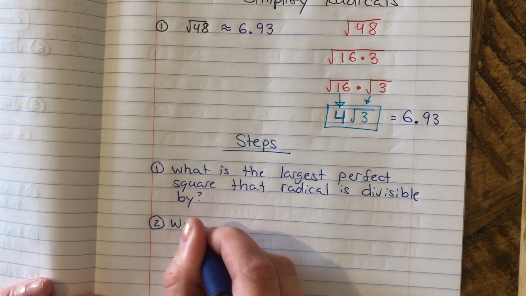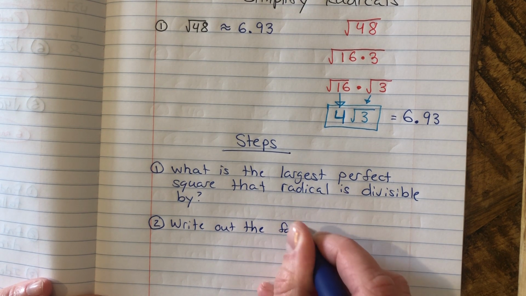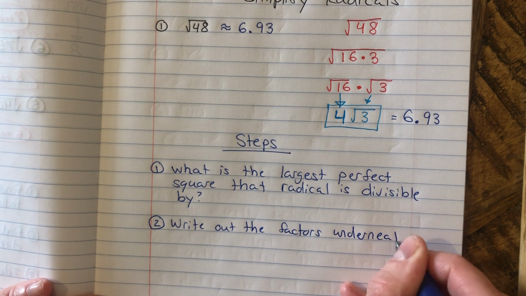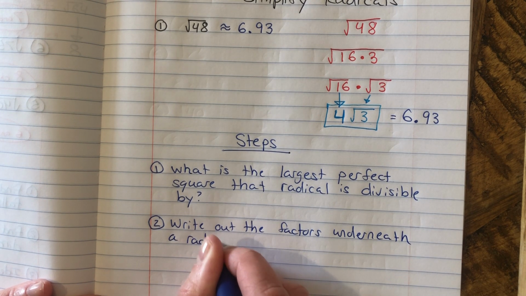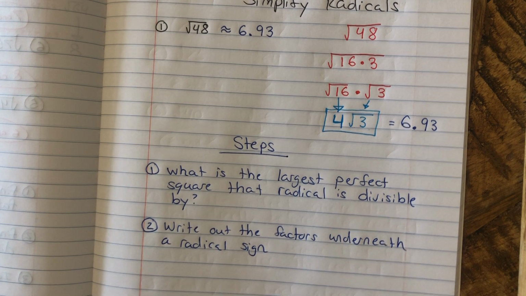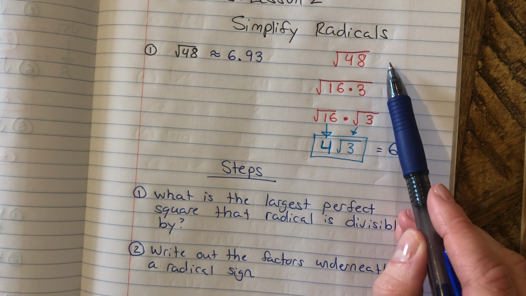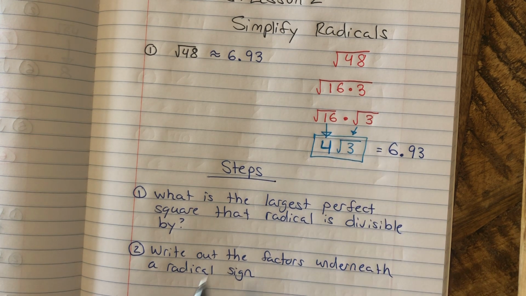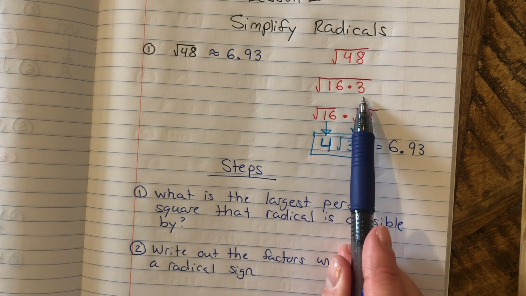Step 2: write out the factors underneath a radical sign. So just like this, we had the square root of 48. Our first step was to identify the perfect square that the radical is divisible by, which was 16. And so step 2 is to write out those factors underneath the radical. That's 16 times 3.